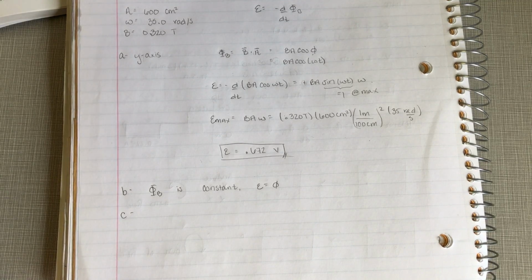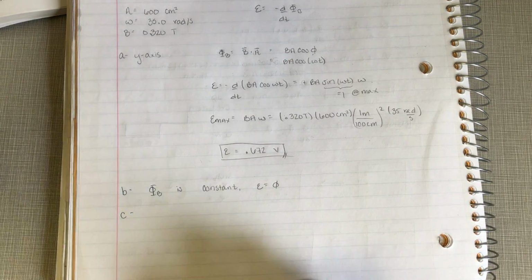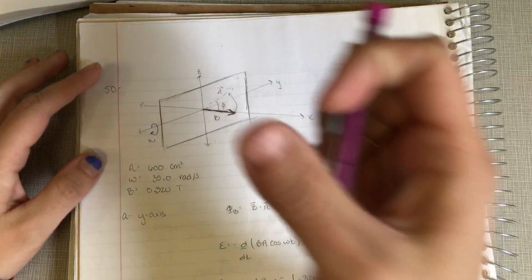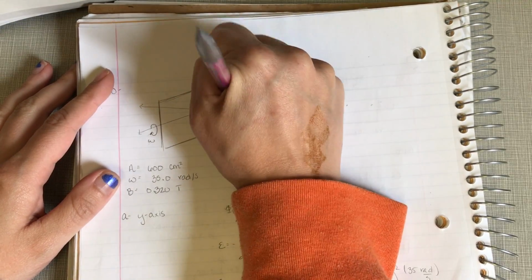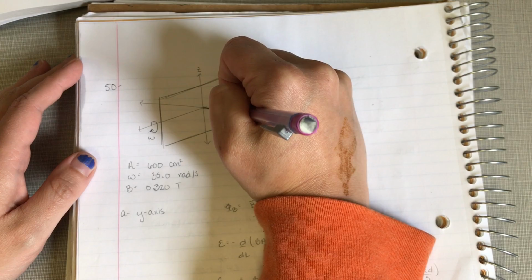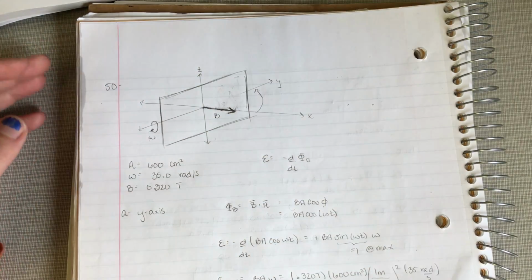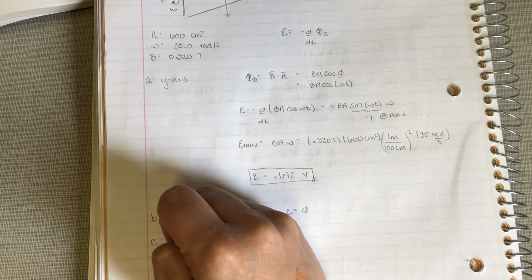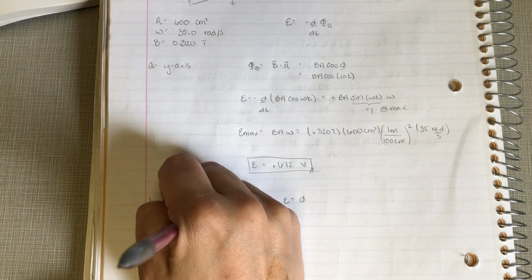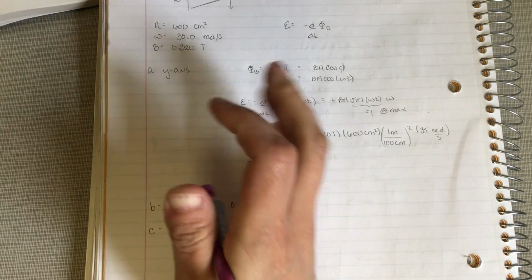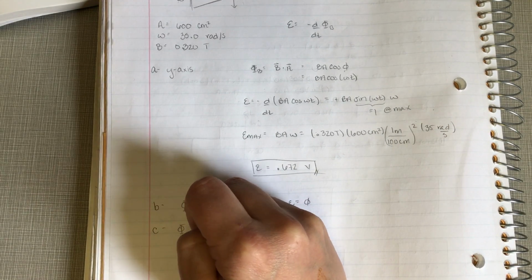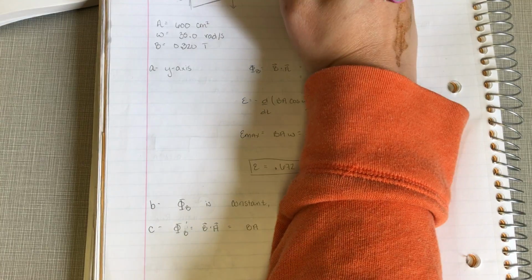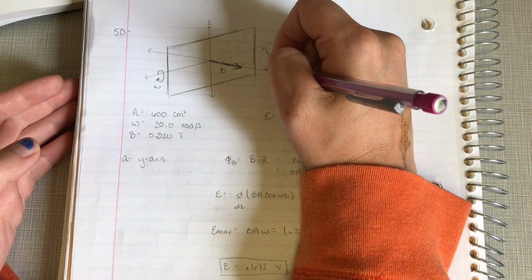Alright, so for part C, we're rotating about an edge parallel to the z-axis. So now we're taking our dude, we're pinning him here, and we're spinning him that way. So now, instead of rotating up and about, our area vector is going to be swooping along this plane towards the y. Okay? So same thing, our flux is equal to B dot A. So same thing as part A. Our area vector is going to be swooping out in the XY plane.